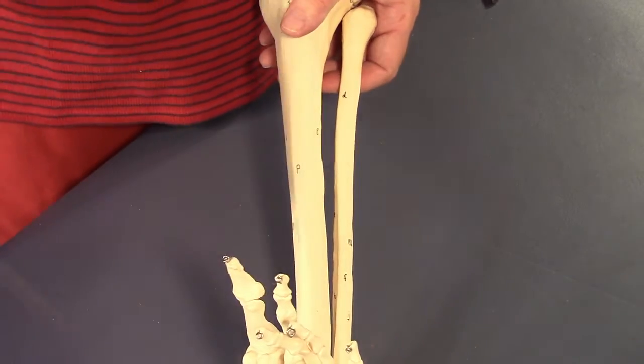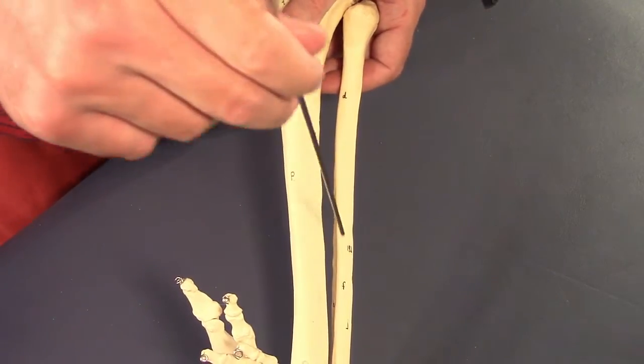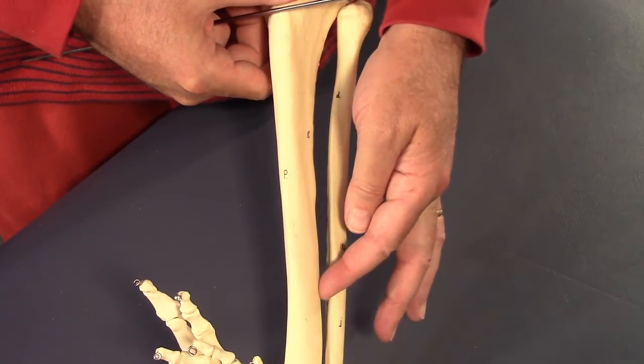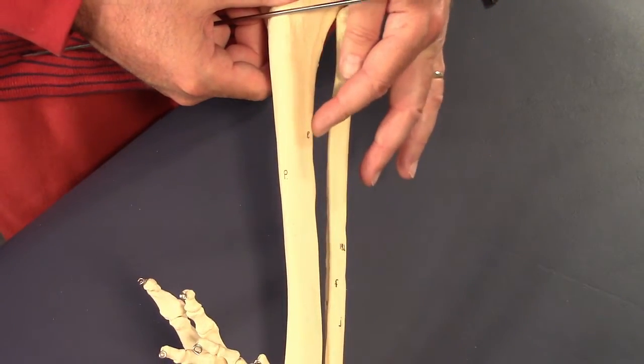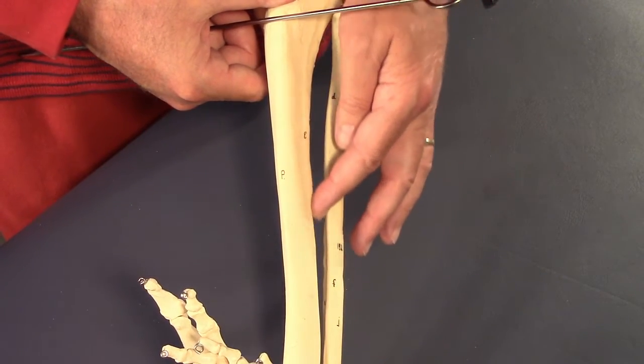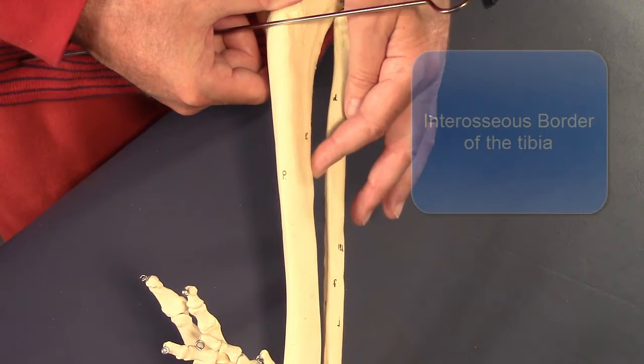And then, this is really hard to see, but there's another sharp edge right here. So this is the interosseous border, and I can feel it's very sharp, interosseous border.